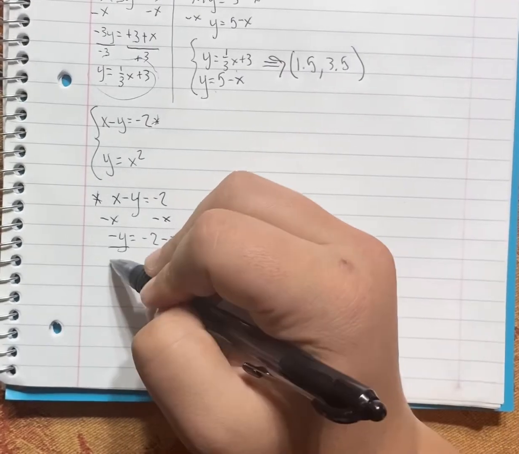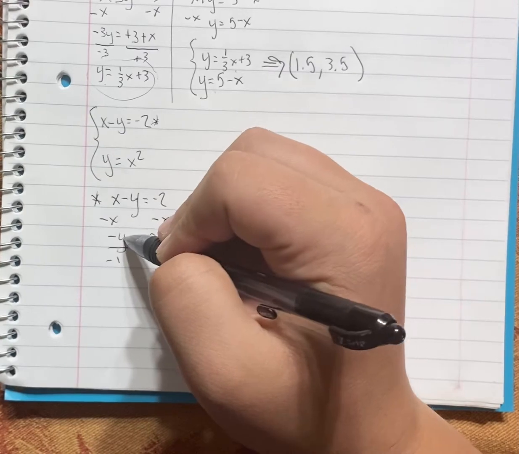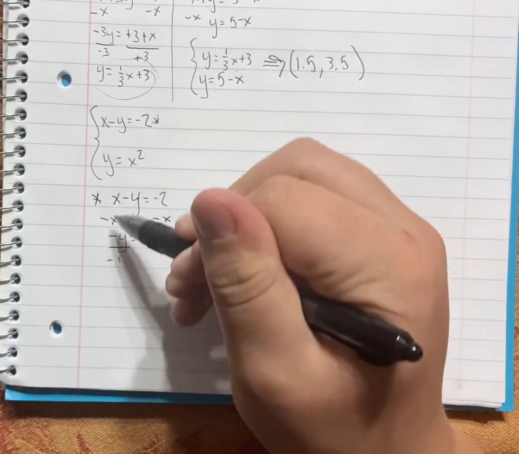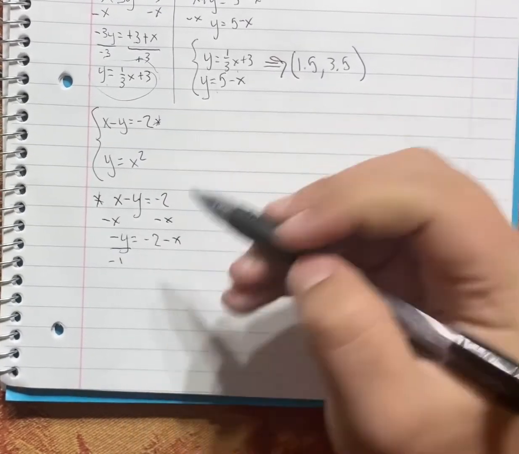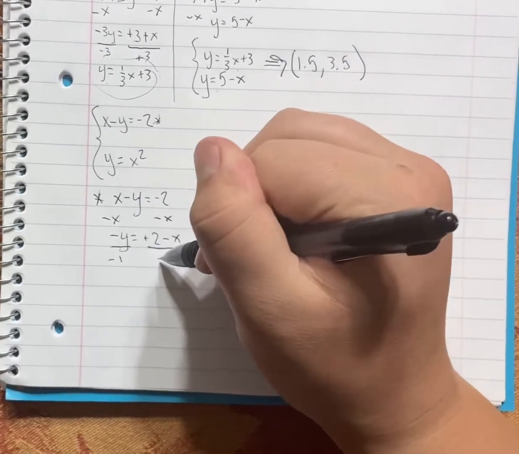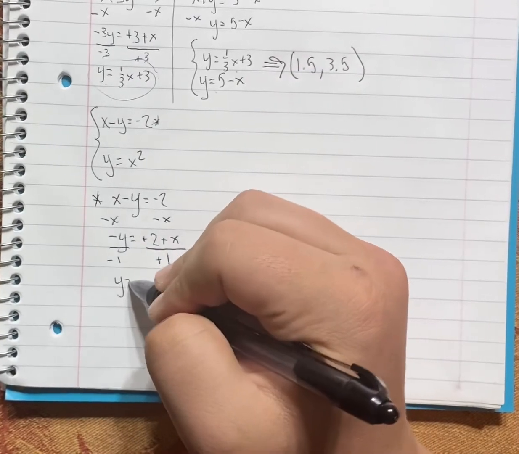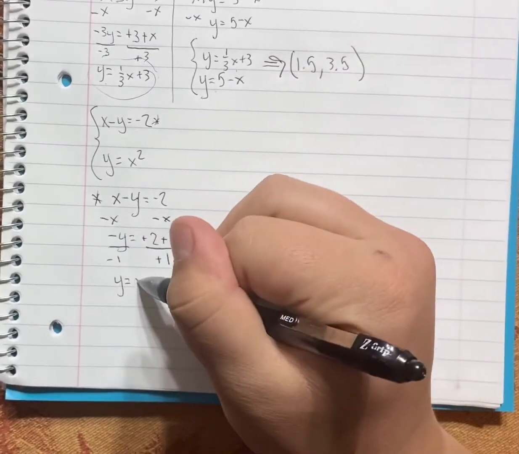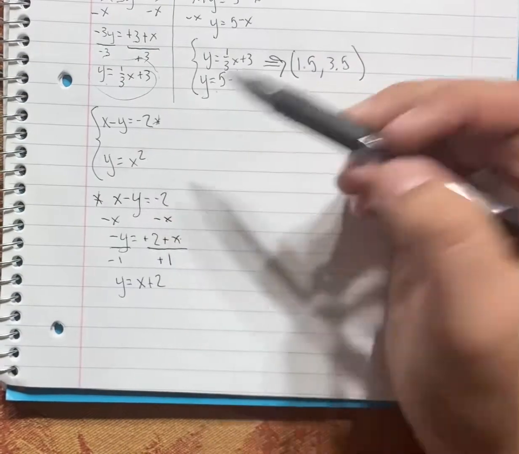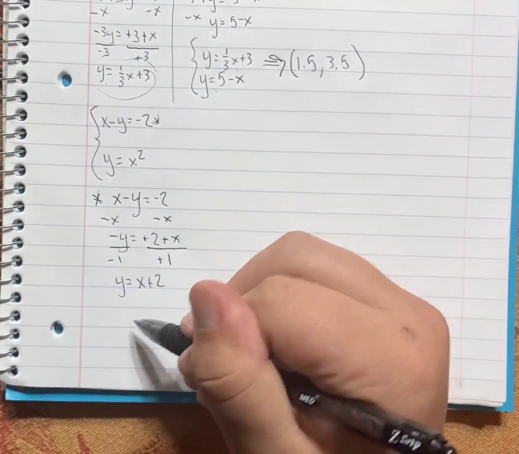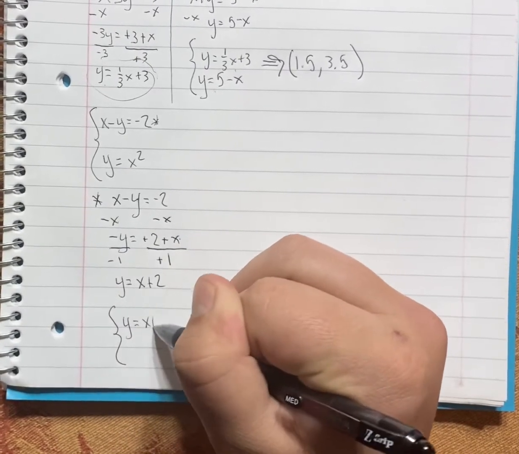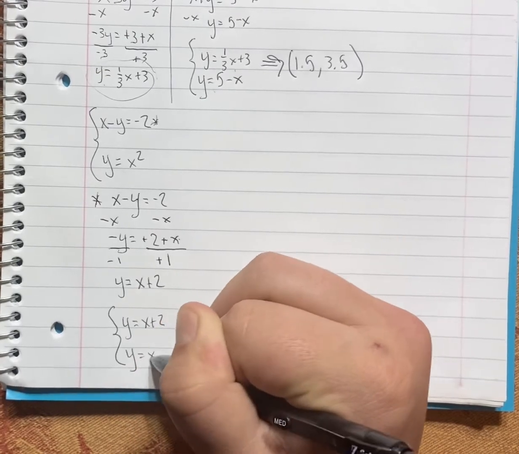And all we have to do is divide by that -1, because if there's a negative in front of one of our variables, just remember we have a little pretend invisible 1 right here. So we're going to divide by that -1 to get rid of the negative on this side, and we're going to divide this entire side by -1 as well, which is going to turn all of these into plus signs. So now we have y equals, and remember I like to put my x's first, so we're going to have x plus 2. So we're going to rewrite this system where both of our equations are set equal to y. Our new system is going to be this: y equals x plus 2 and y equals x squared.